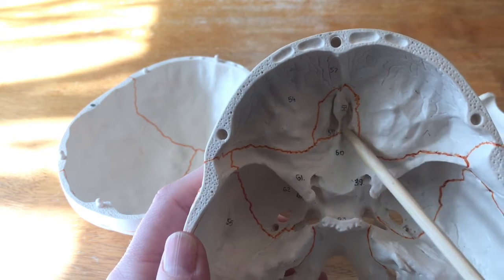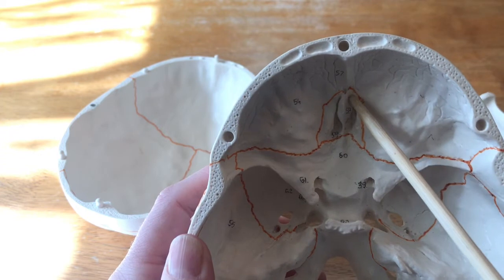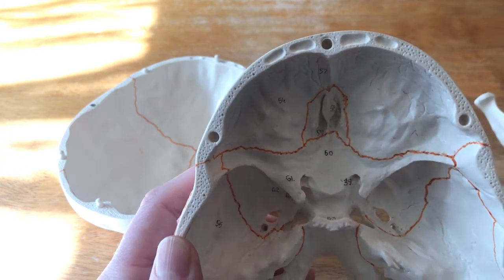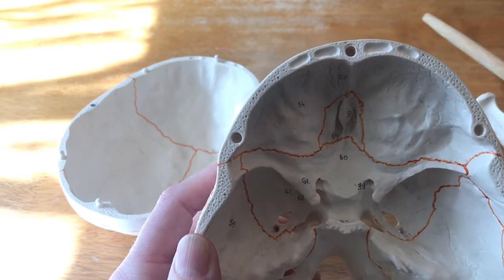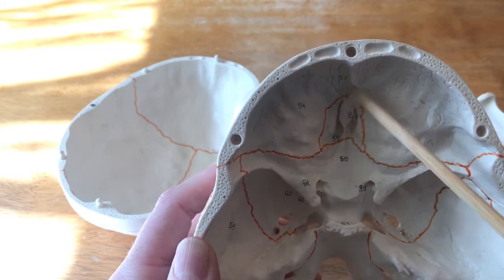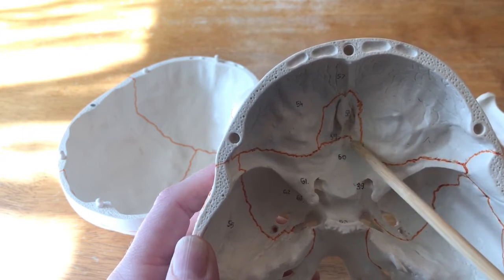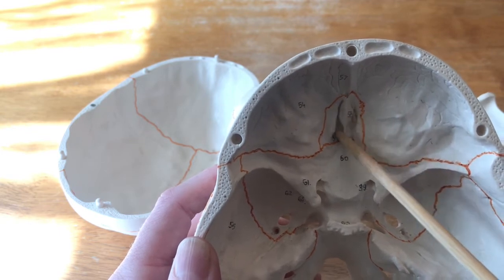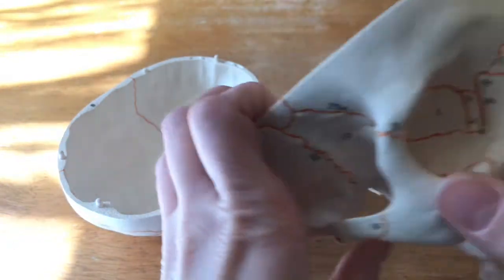So here's our ethmoid bone. We have the perpendicular plate running down the center here. We have the crista galli, kind of like a little ridge. And then on either side, the cribriform plate. So all those different structures make up that ethmoid bone.